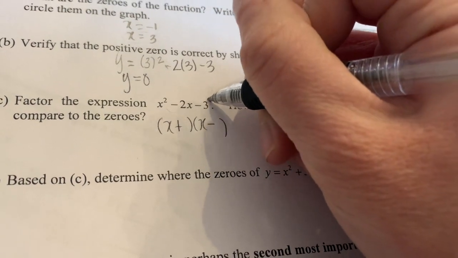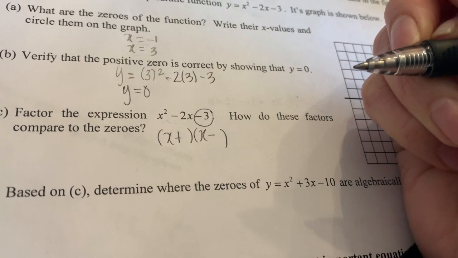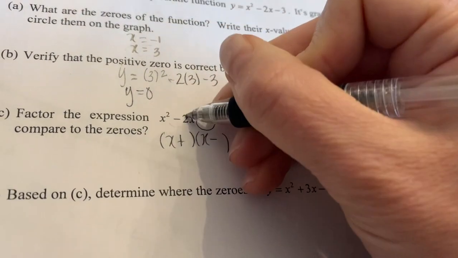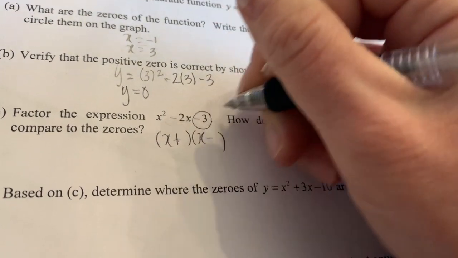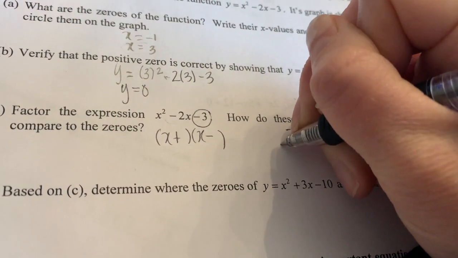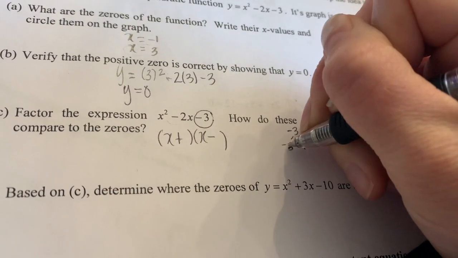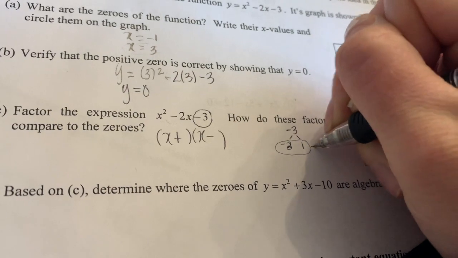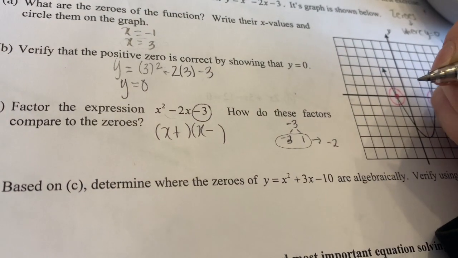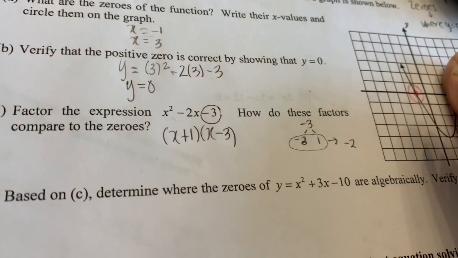And if the middle term is negative, that means that the larger number is going to be the negative one. So you think of the factors of -3 that will multiply together to give us -3, but will add to -2. So if you want to take it off the side like we used to do, -3 times 1 will multiply together to give me -3, and they will add together to give me that -2. So it's going to be 3 and 1.